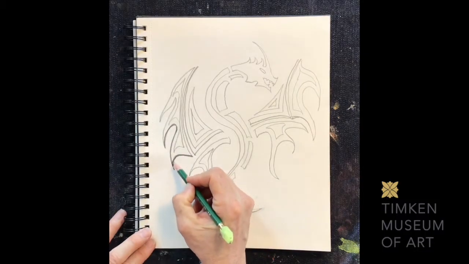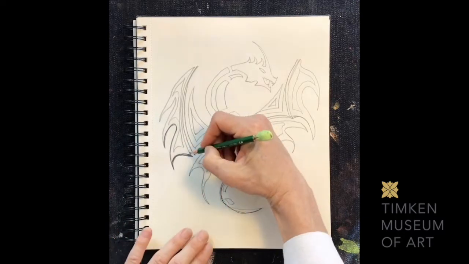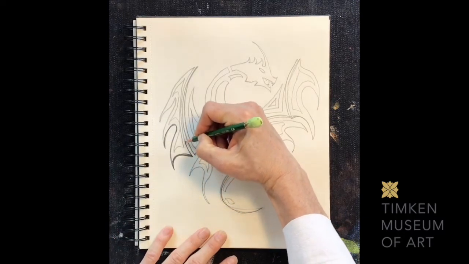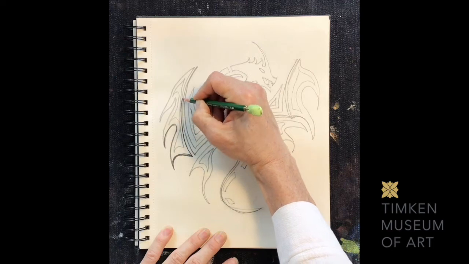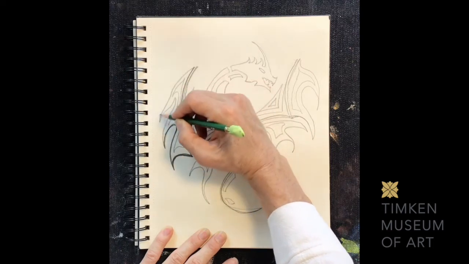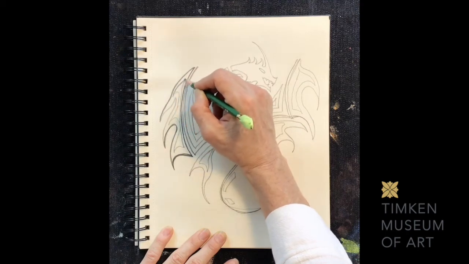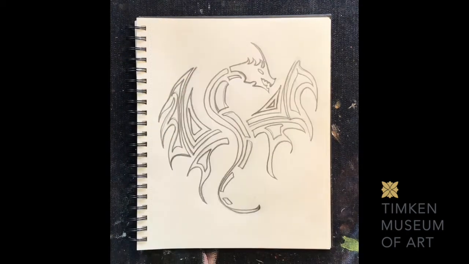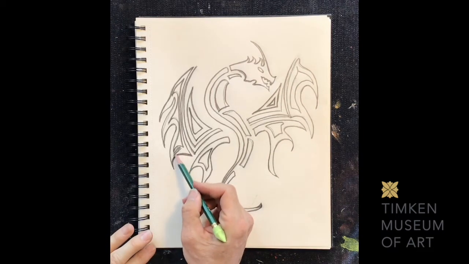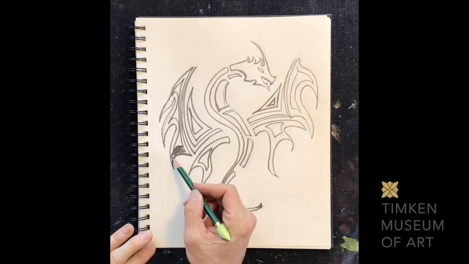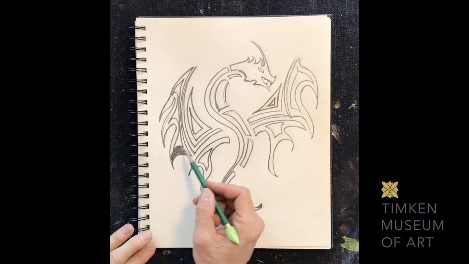Alright, so the whole thing is drawn now, and all we have to do now is go back and clean up the drawing. Go over all the lines and erase away anything that you don't need. This is a very graphic artwork, so we're going to have a lot of dark, hard lines. Now at this point, you can choose to shade in the dragon just with pencil. So it will be kind of like a tribal tattoo.